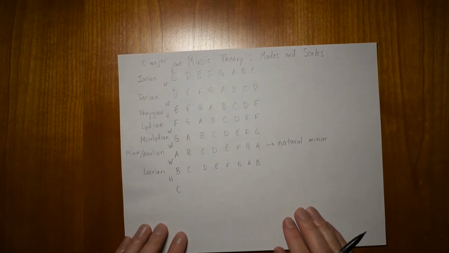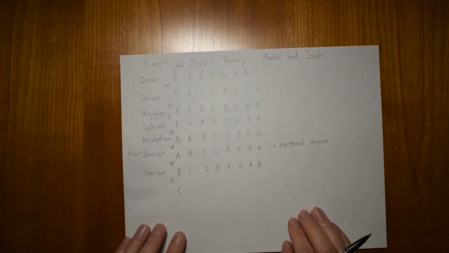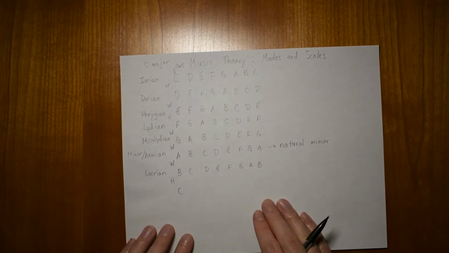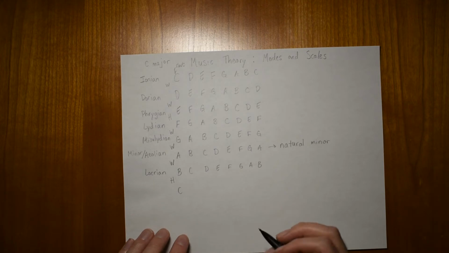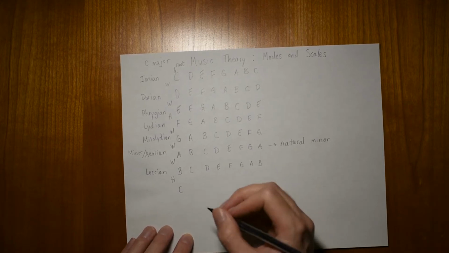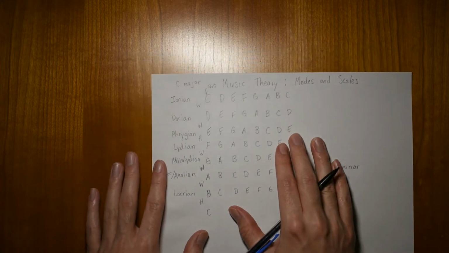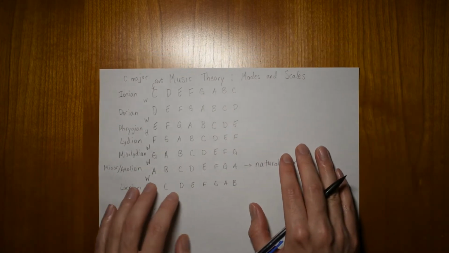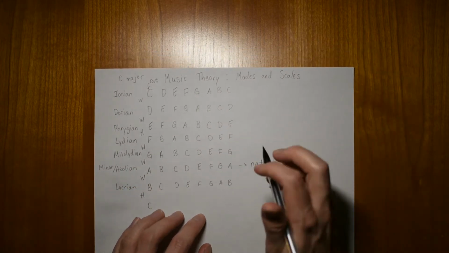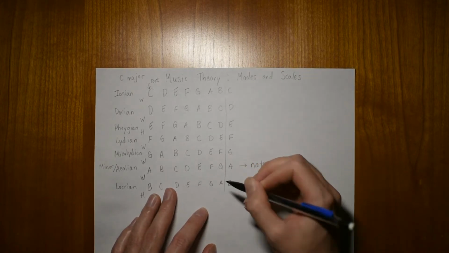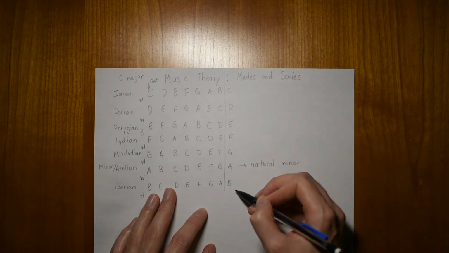So, what we're going to talk about next is related to scales. We're going to talk about scale degrees. A pretty similar concept to this. So, we'll do it over here since I have a bit more space. So since we have a repeat of the C major scale here, we'll talk about scale degrees here.